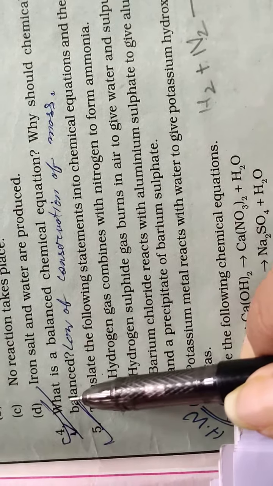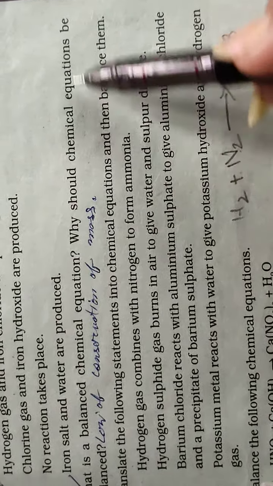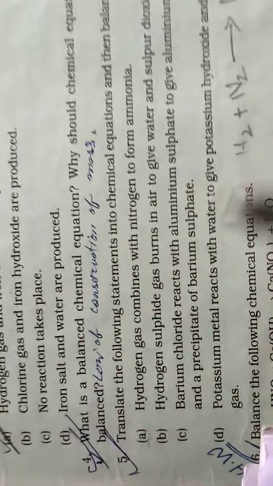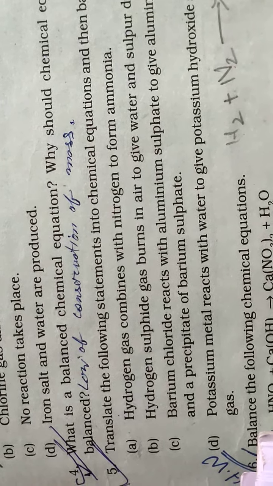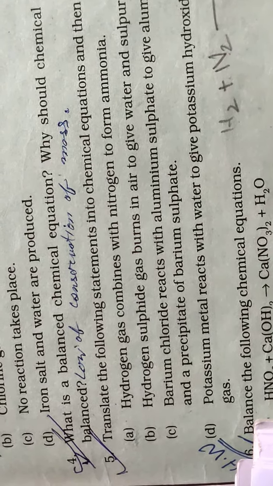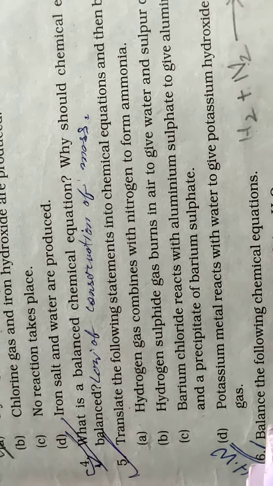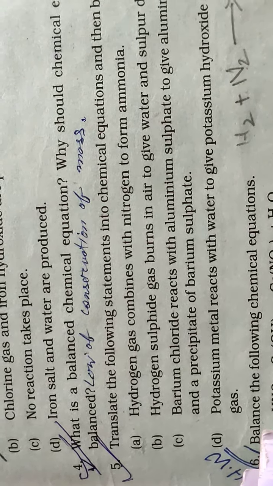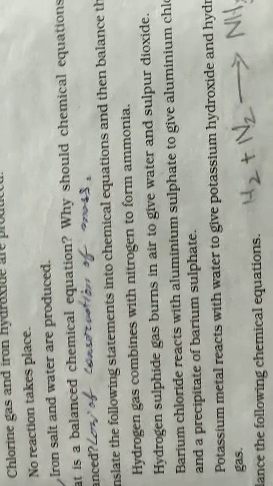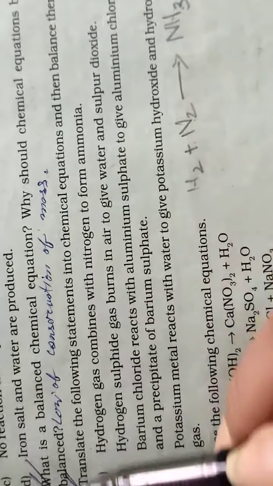Question number 4. What is a balanced chemical equation? Why should a chemical equation be balanced? About the balanced chemical equation, I have told you that a chemical reaction which has the same number of atoms on both sides, that is on the reactant side and product side, is known as a balanced chemical equation. So why should a chemical equation be balanced?